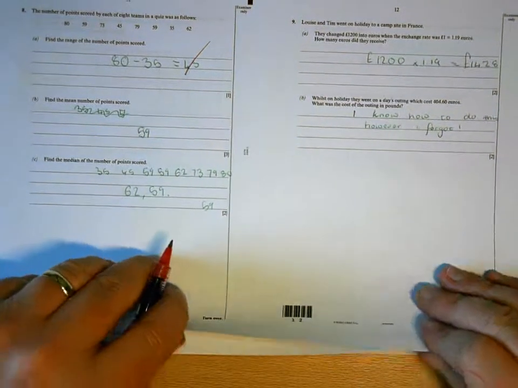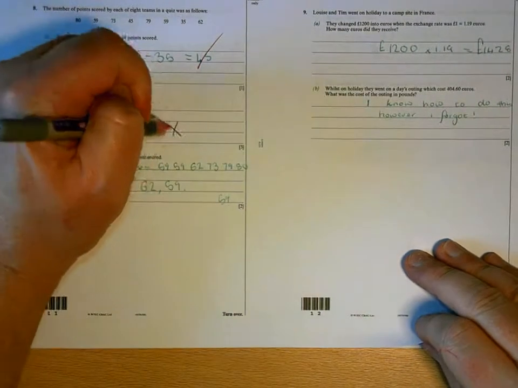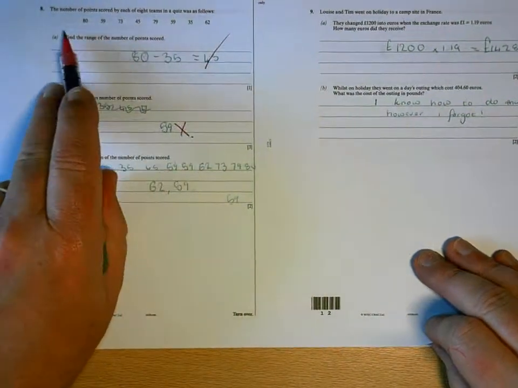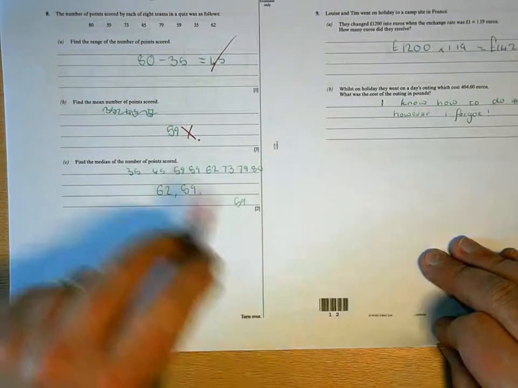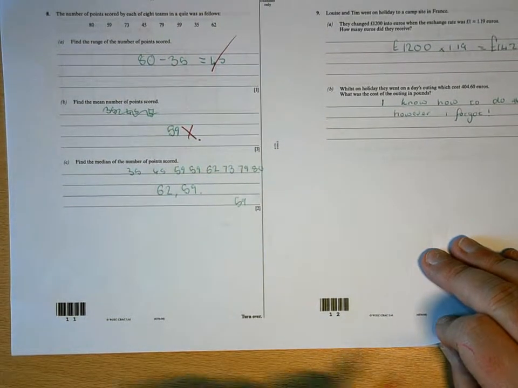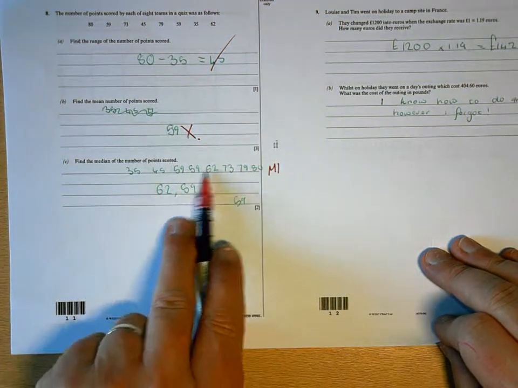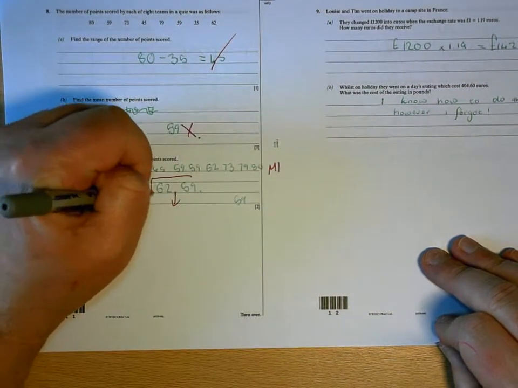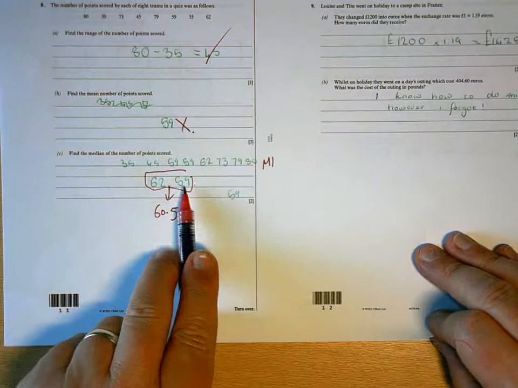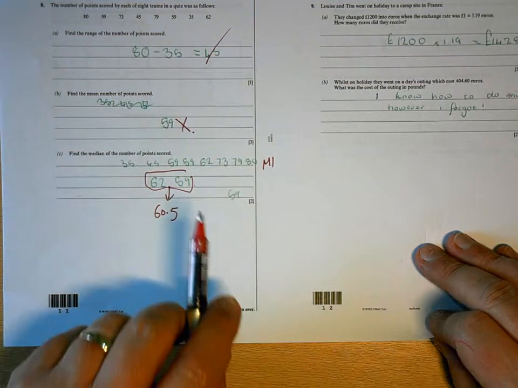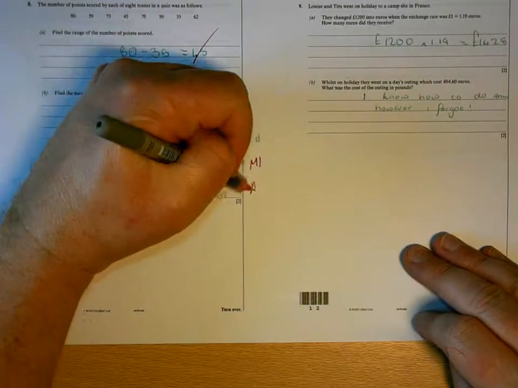That's correct. This one isn't right, and you haven't shown me the workings out. The mean, remember, you add them all up and divide by however many there are, 8 in this case. It's not 49. You haven't shown me a method, so I can't give you the marks. This one, I can give you the mark for ordering and realizing there are 2 in the middle. But what you have to do, if there are 2 in the middle, is go halfway between the 2. To get from 59 to 62, you jump 3. So half of that is 1.5. So 59 and 1.5 is that.